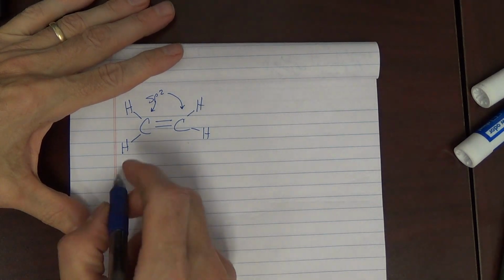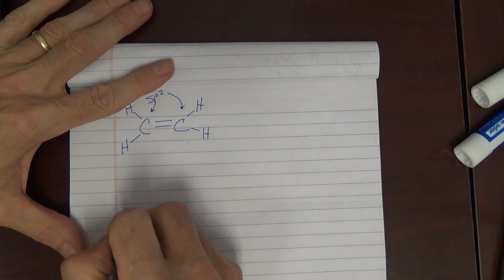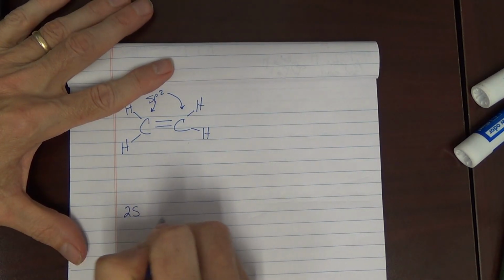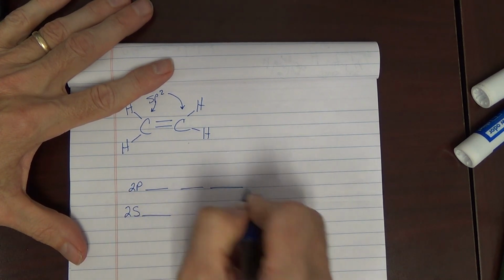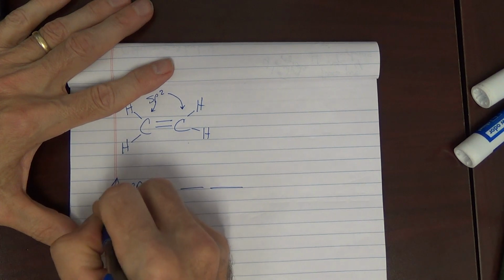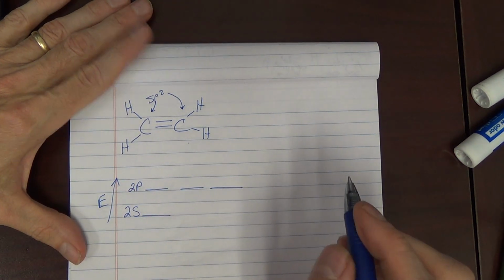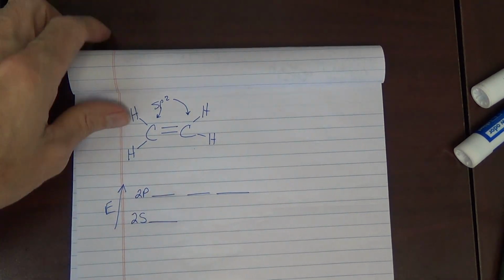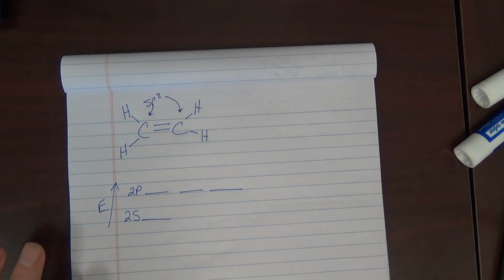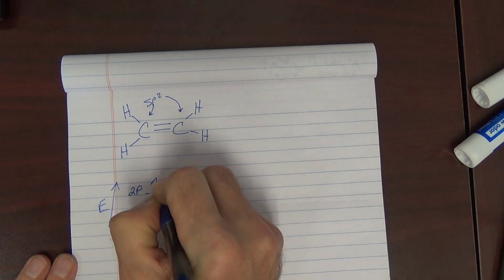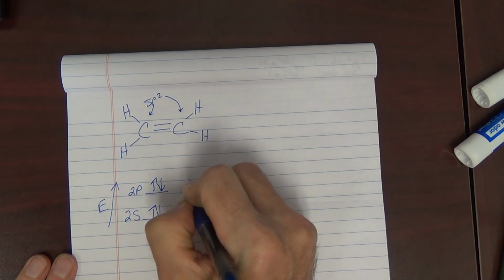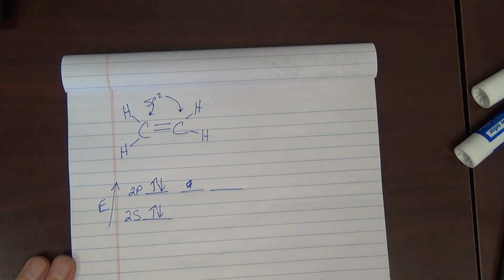And let's quickly remember our ground state configuration: 2s, 2p, energy of course, and okay. But again, ground state is no good. Nothing there, right? Nothing.